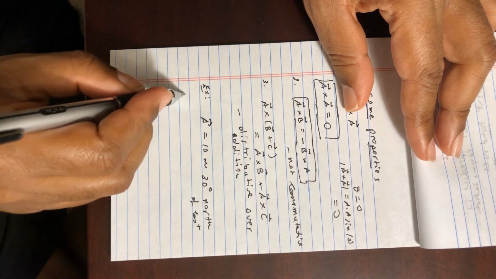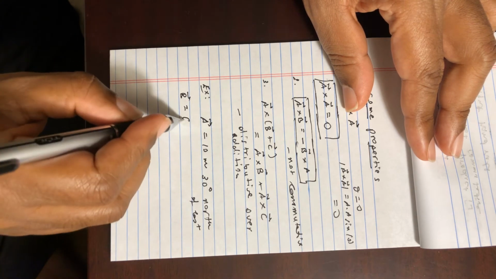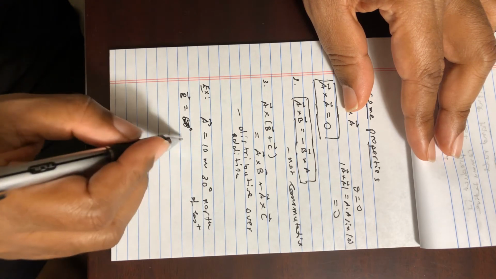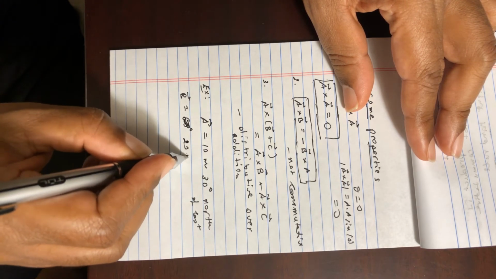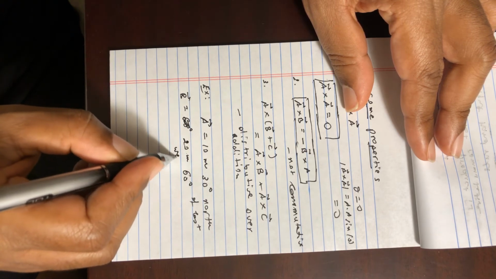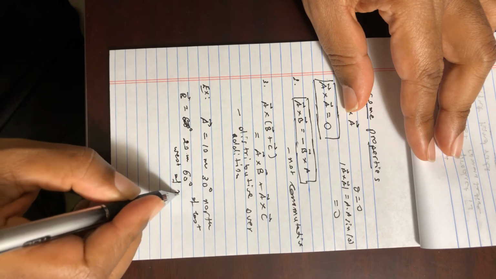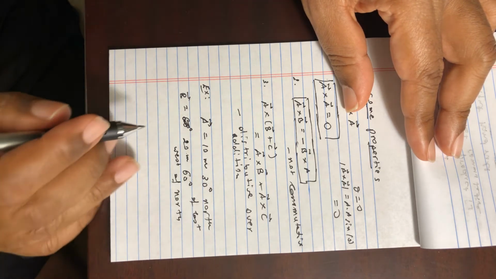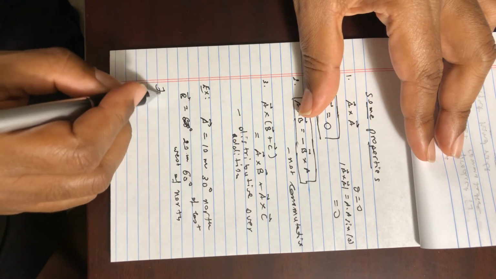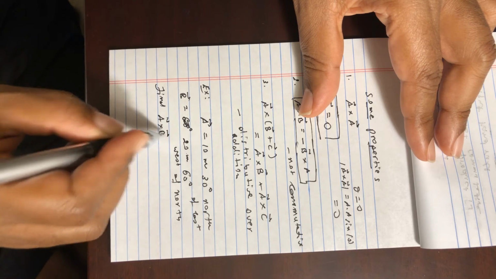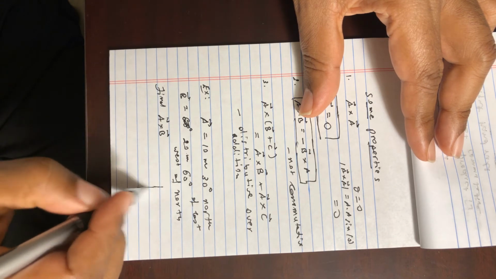And let's say B is maybe 20 meters, 60 degrees west of north. So the question is find A cross B.